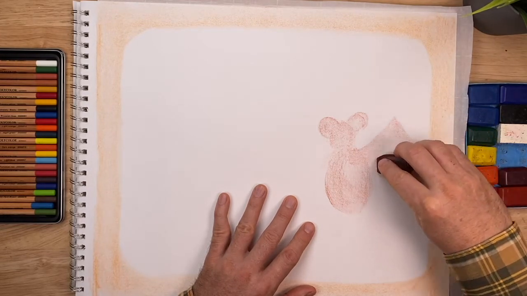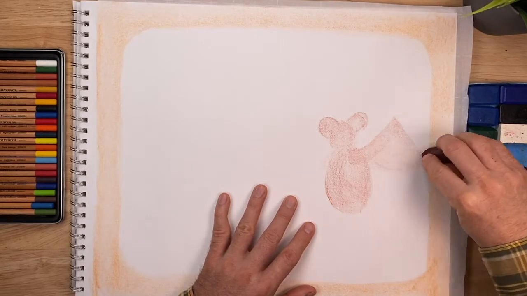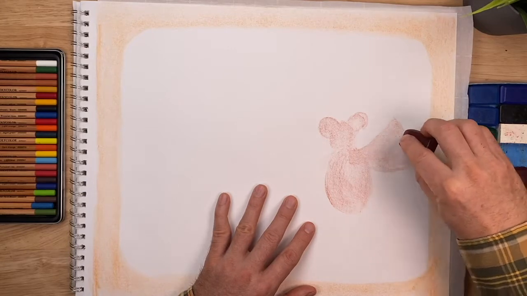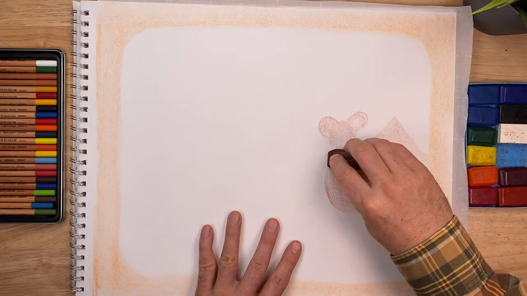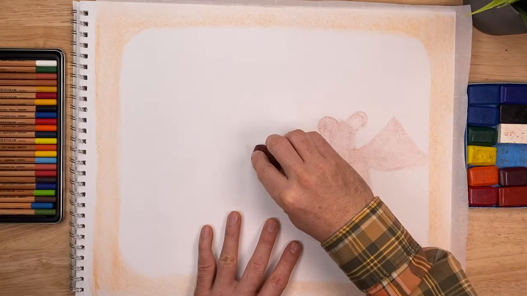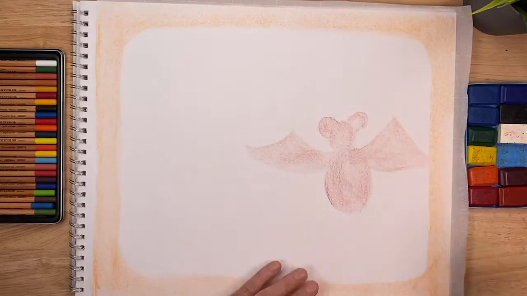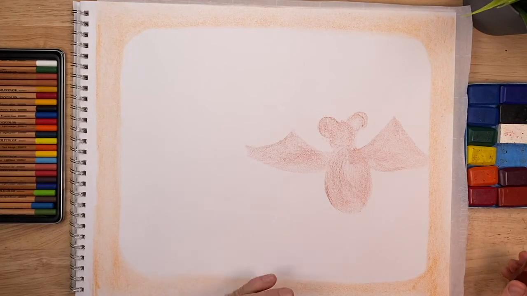And then the wing is just going to fold out underneath that arc. Same thing on the other side. Up and down. Now that's enough.